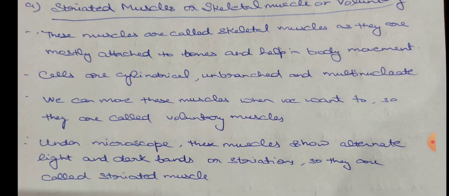Okay. Under a microscope, these muscles show alternate light and dark bands, or you can say striations. So, that is why another name that is given to them is striated muscles. Okay. When they are observed under a microscope after proper staining, the muscles are stained properly to have a clear view.